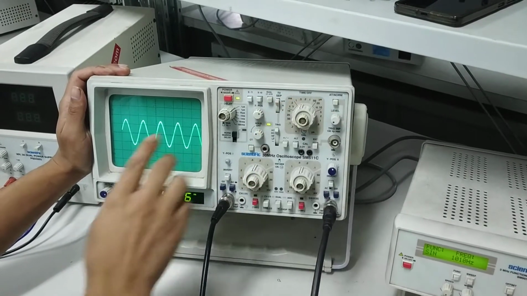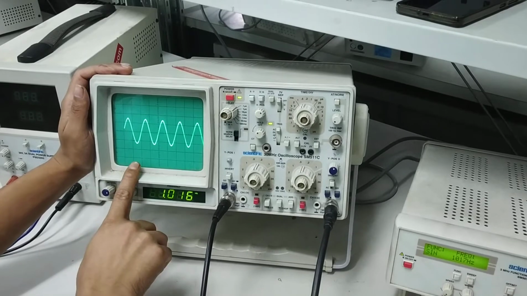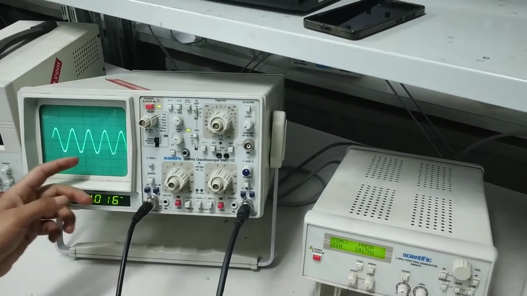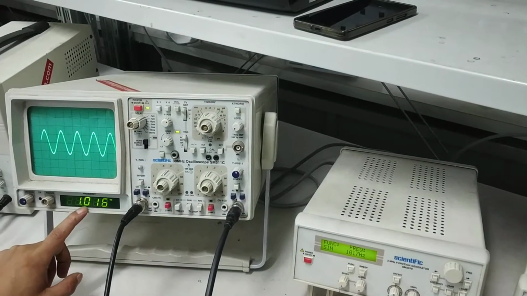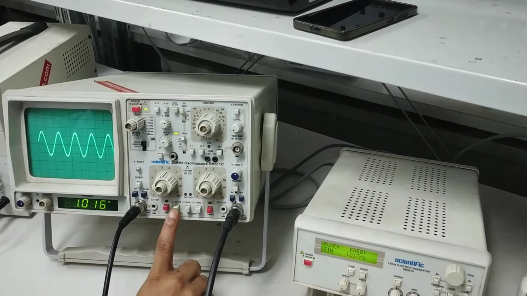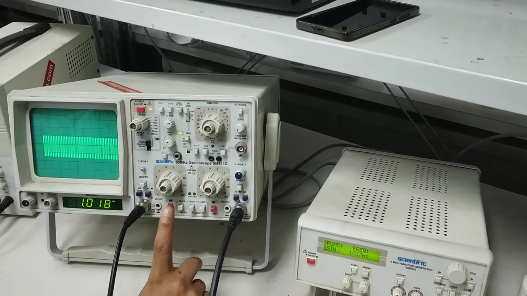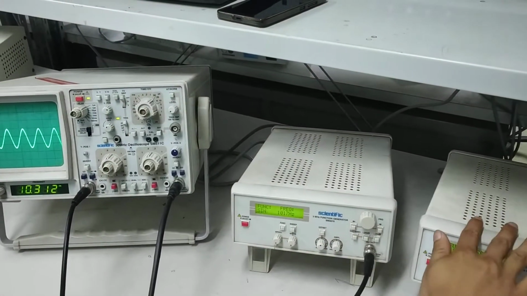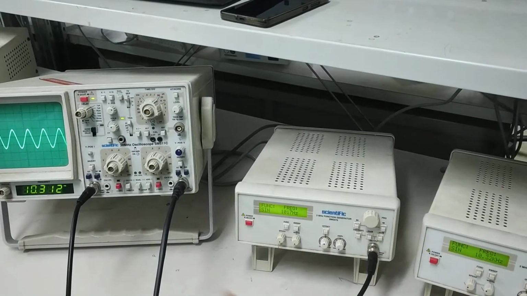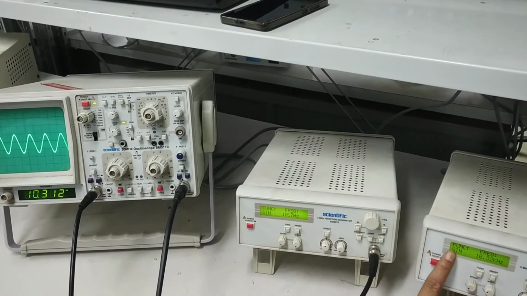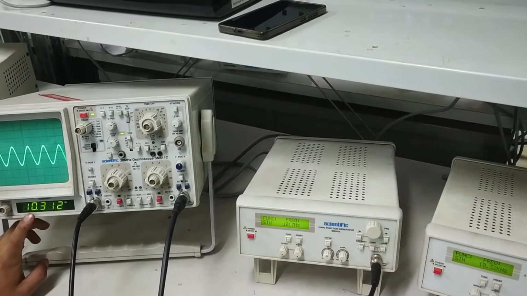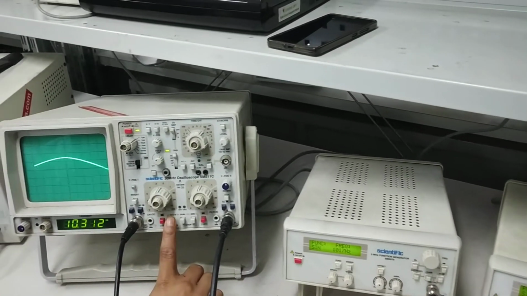As you can see here, in channel 1 we have some sine signal. This is the sine signal we are giving to channel 1 with a frequency of 1K. Now if I press this, it will change to channel 2. This is the function generator that we are giving some signal from here to channel 2, and the frequency of this one is 10 kHz. Sine signal 10 kHz. Now this is for changing channel 1 and channel 2.